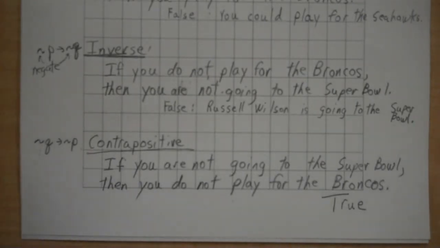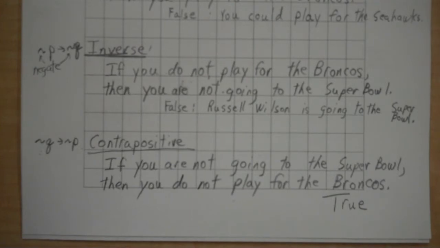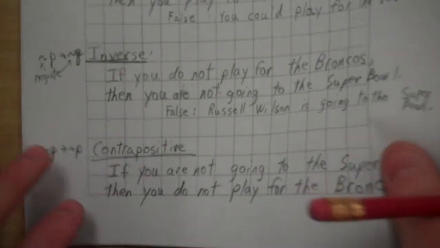Now, I don't think I showed you the converse writing that much. So, if you need to catch up on that, go ahead and do that now. Also, I'm going to run out of time. I want you to turn the paper over, and I want you to give the next one a shot.